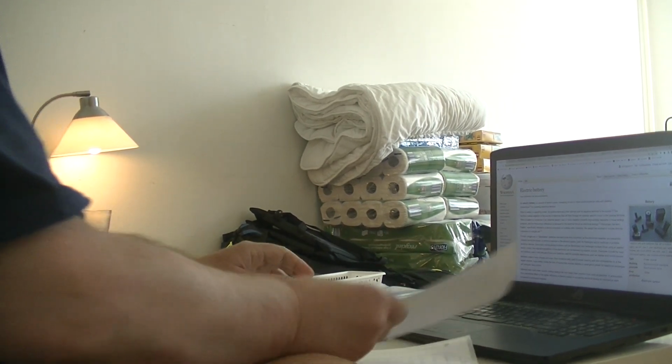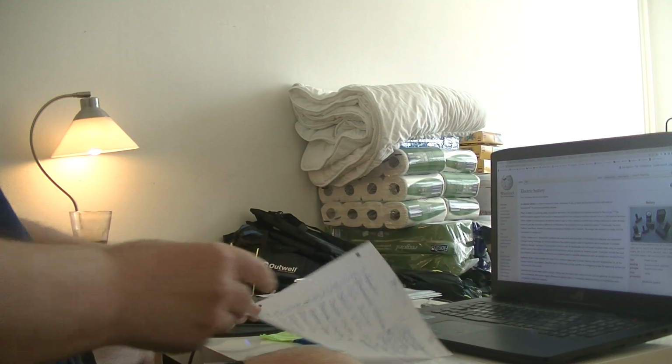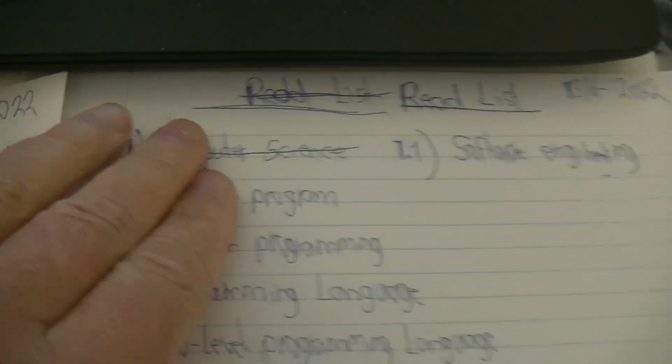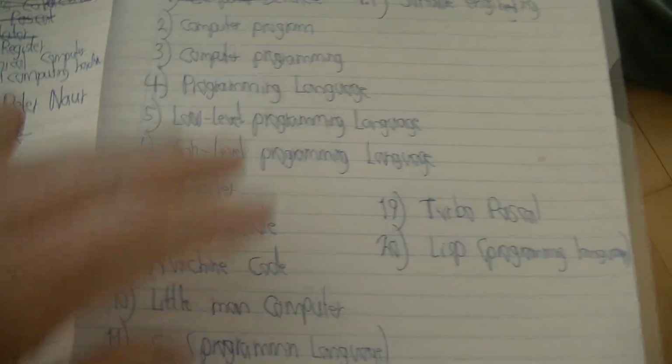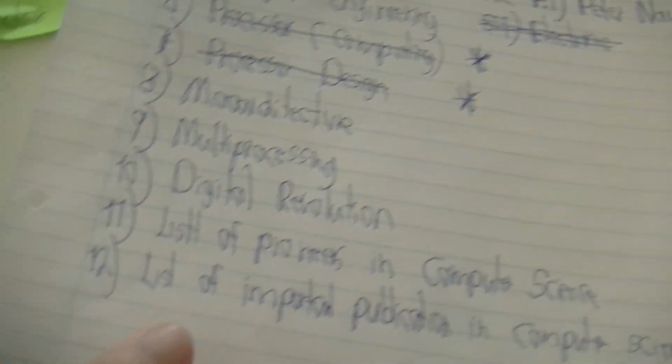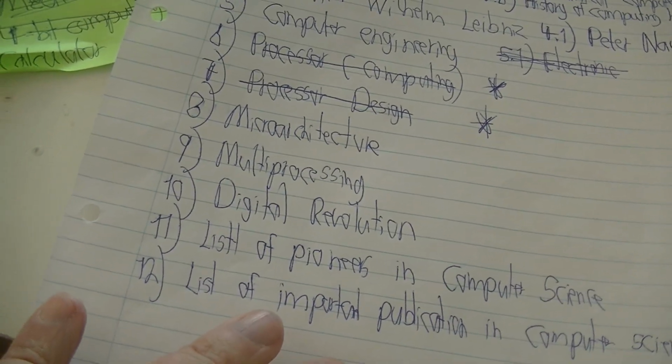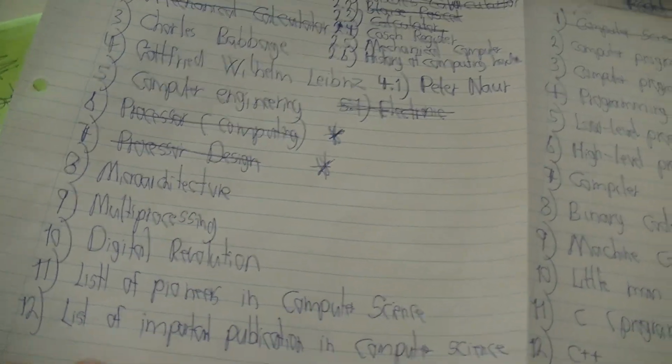So actually the next one was cash register. No, start with this one, computer science. Then I was going to read this one, but then we made a new read list there, then we make another one now. Maybe let's put this calculator back.